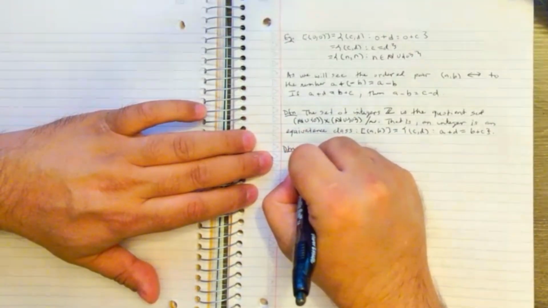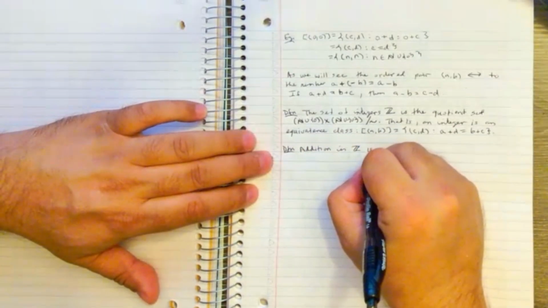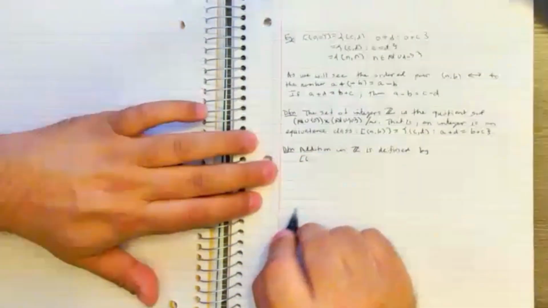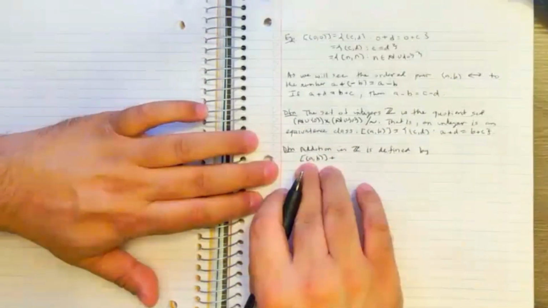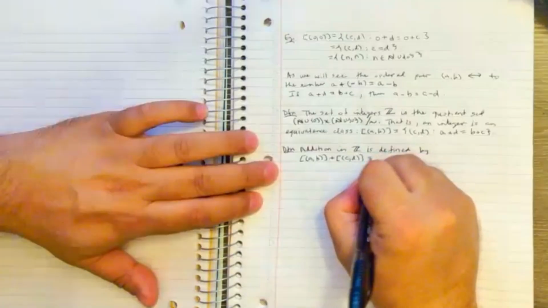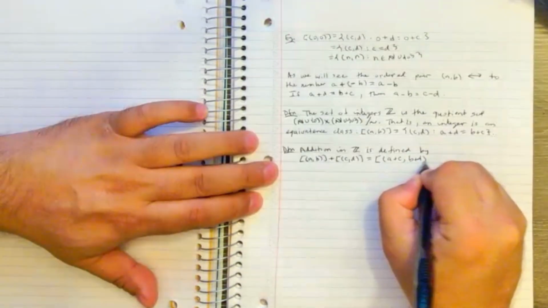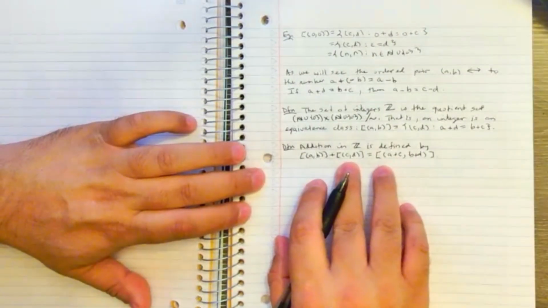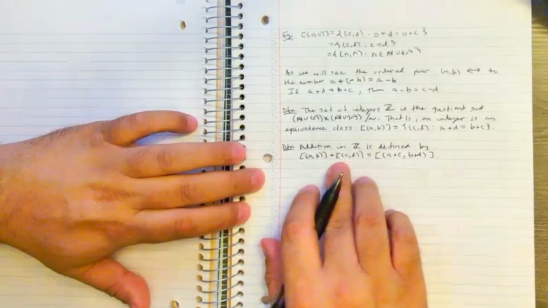And so addition in the integers is defined by the sum of the equivalence class of the ordered pair AB with the equivalence class of the ordered pair CD is the equivalence class of the ordered pair A plus C, B plus D. So we want to make sure that this definition makes sense and is not dependent upon our choice of the representative for the equivalence class.